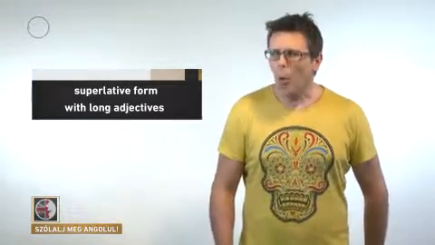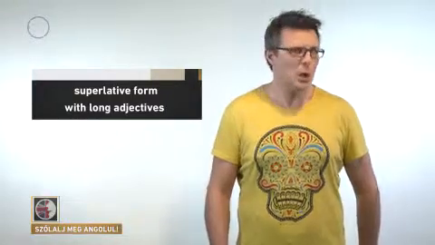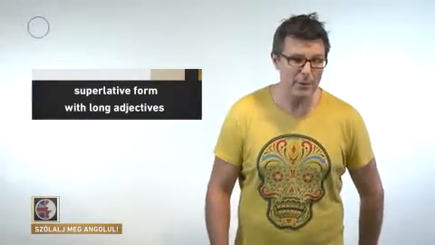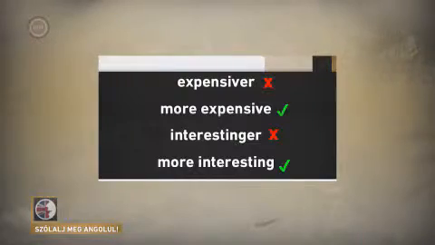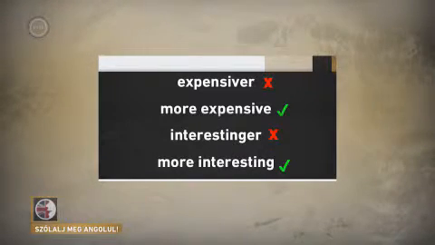So, you all remember how we change a longer adjective into a comparative, don't you? Of course you remember. If an adjective has 2 or 3 or 4 syllables, then we don't change the end of the adjective. Instead, we put more in front of the base adjective. It's not expensiver, it's more expensive. It's not interestinger, it's more interesting.